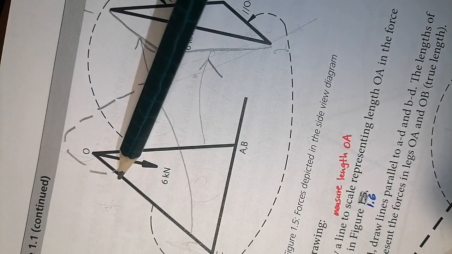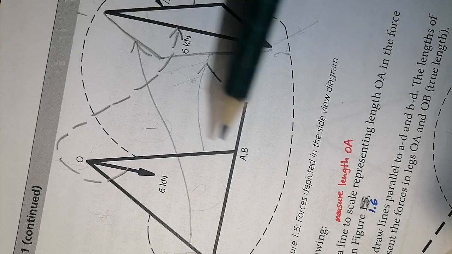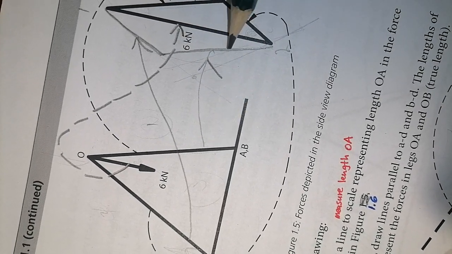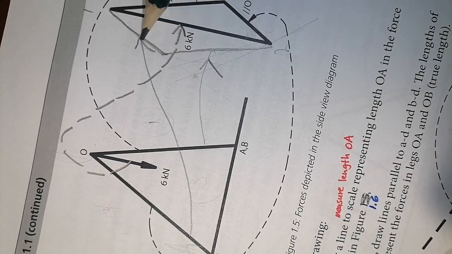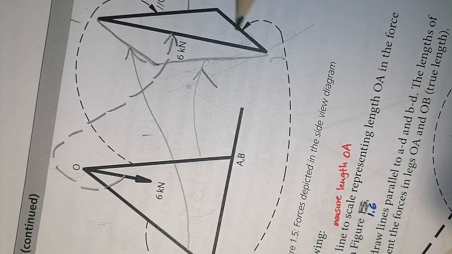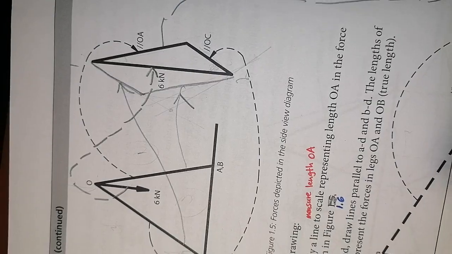This line, you can draw this line here. And then this one, you can draw it like this. This line is still parallel to this. This line is still parallel to this. So you'll get the same answers. So if you don't want to use this black one, you can use this pencil one. You'll get the same answers.